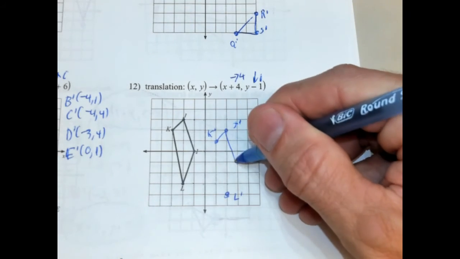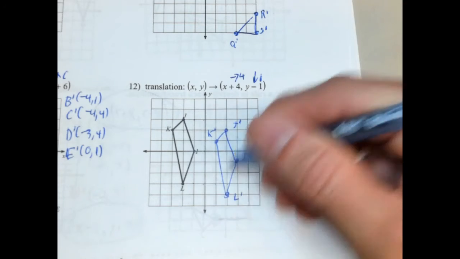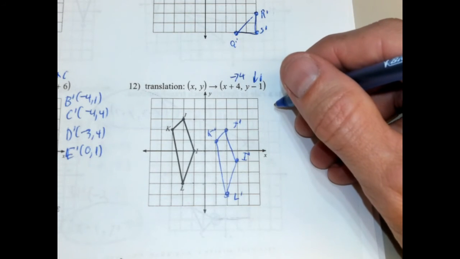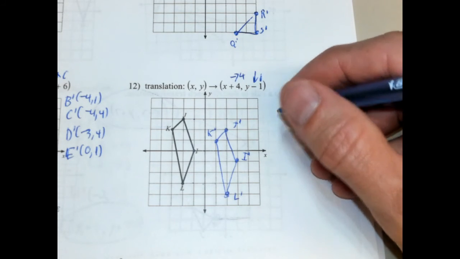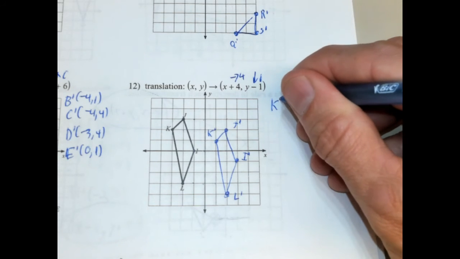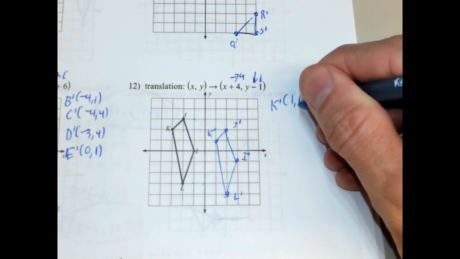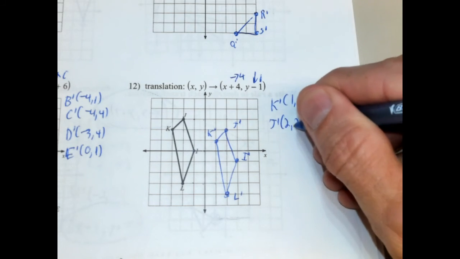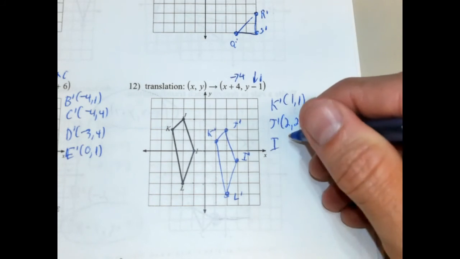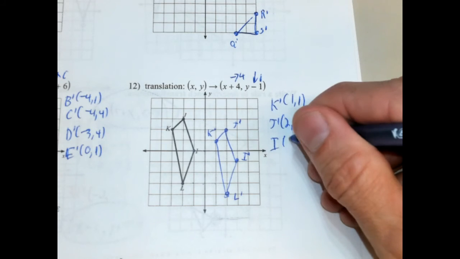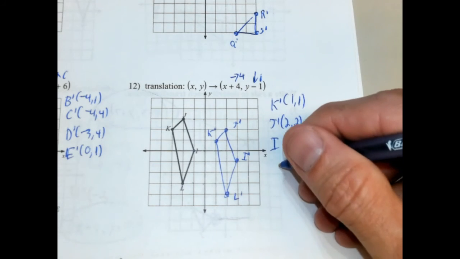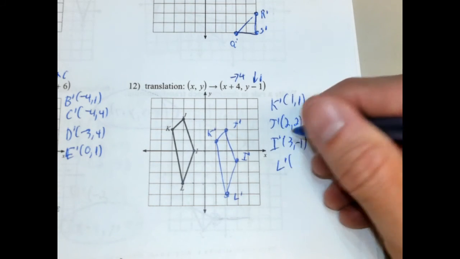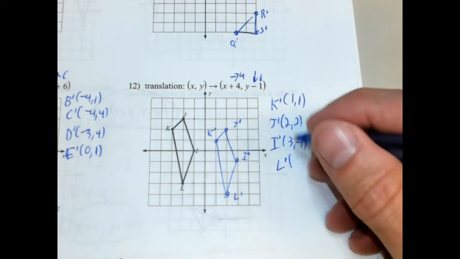Okay, so K prime is going to be 1, 1. J prime is going to be 2, 2. I prime is going to be 3, -1. And L prime is going to be 2, -4.